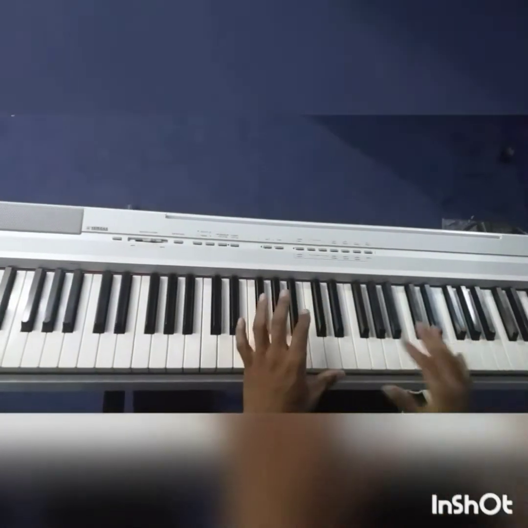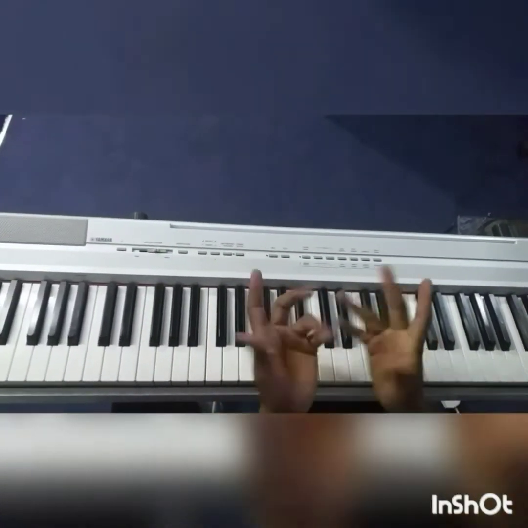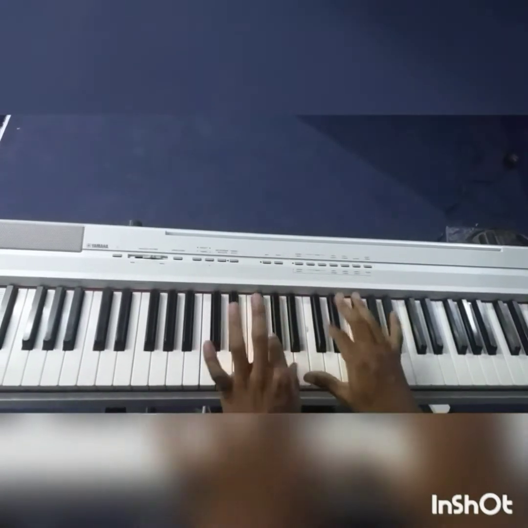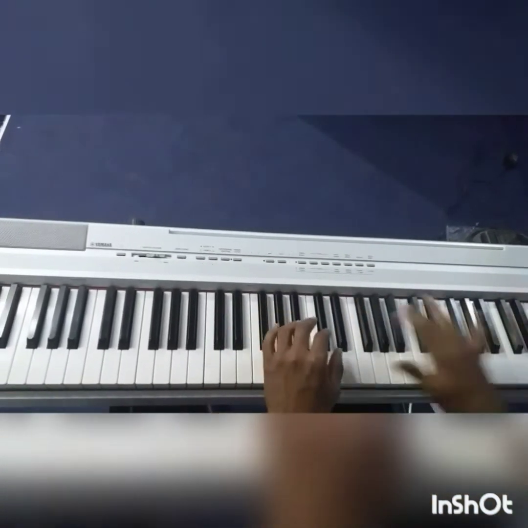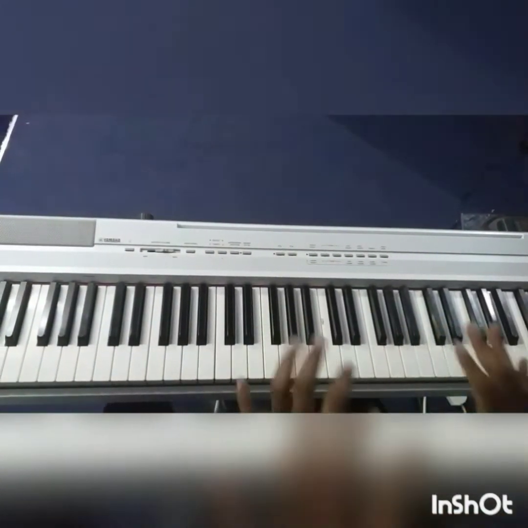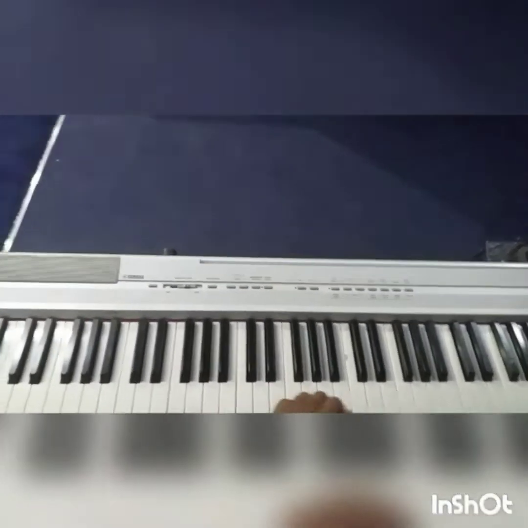So the first thing you need to do to start playing the keyboard is to get your hands a little bit flexible. You want to play some, and all that. So the first thing to do is to get your hands flexible.